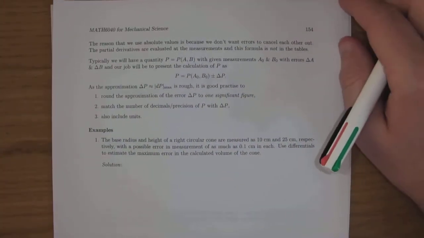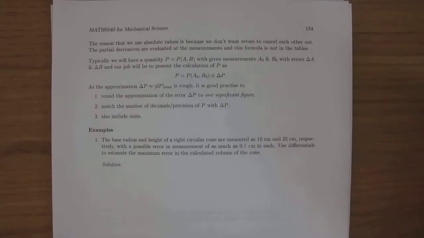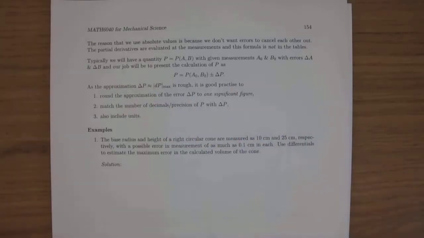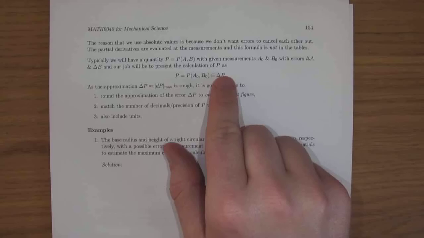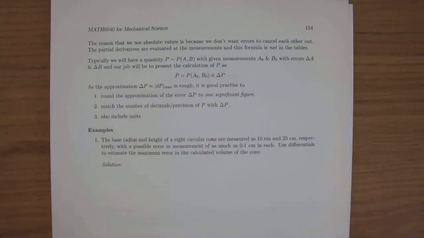So here it's explained on top. The reason that we use absolute values is because we don't want errors to cancel each other out. You don't want to predict that, because the errors could be negative and they could all conspire to give you a bad situation. The partial derivatives are evaluated at the measurements. Typically we'll have a quantity that depends on two variables, possibly more. You'll be given measurements, you'll be given errors, and your job is to present the calculation, what it is, plus or minus the error.